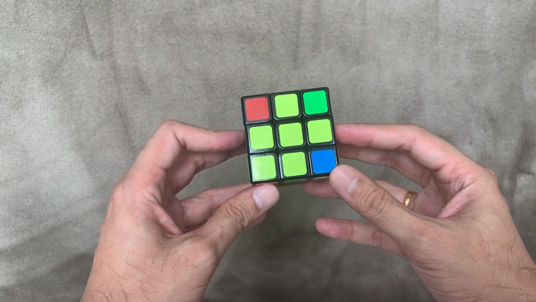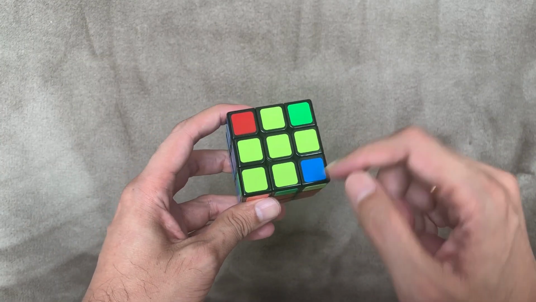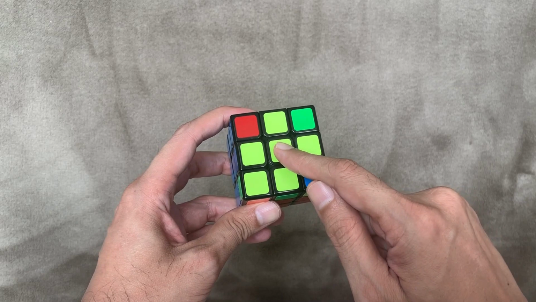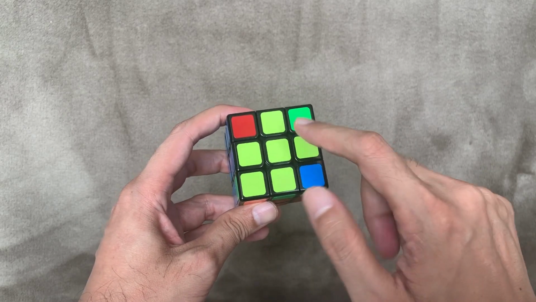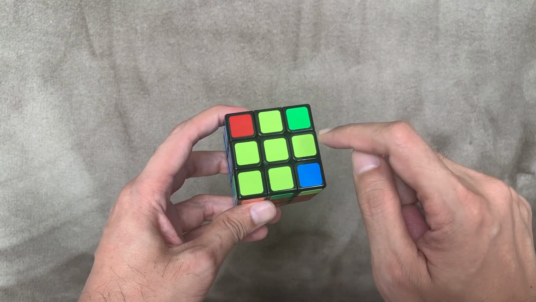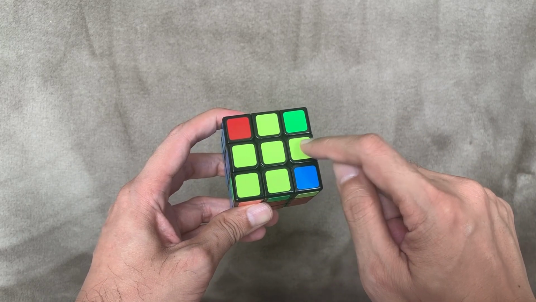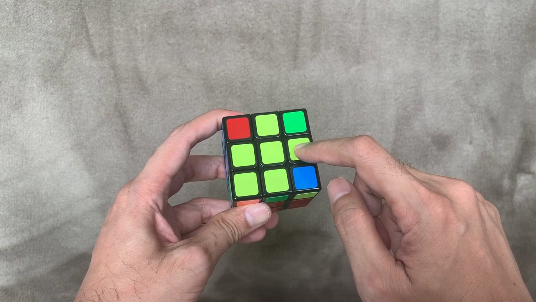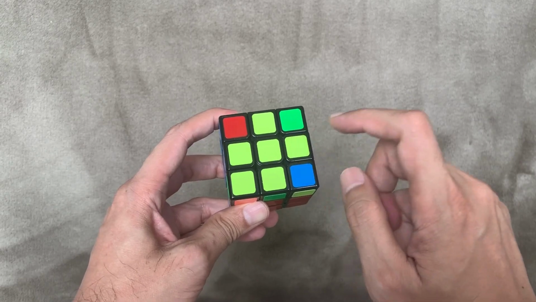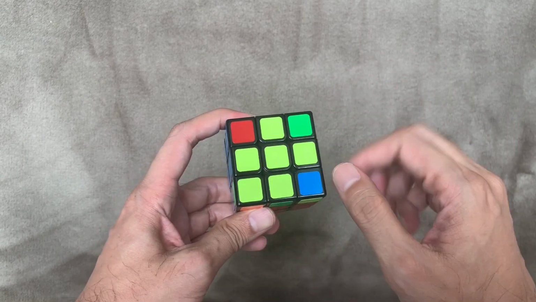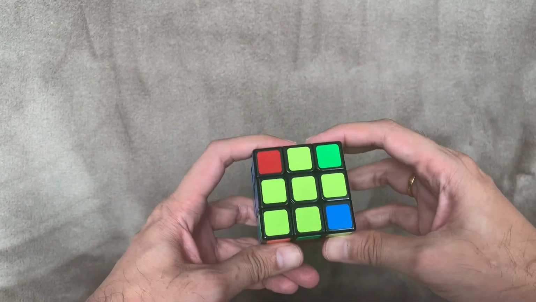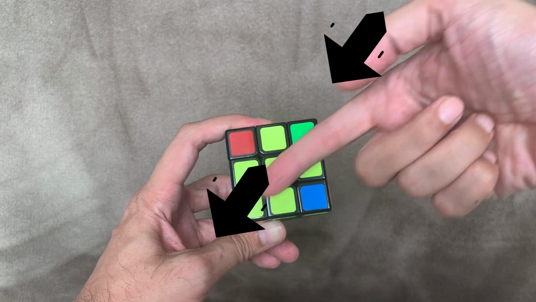Once you reach this stage where you have these 4 done, and then you have top and you have this, you need to be careful as to where you are applying the Right Sune formula. You should always be applying it in this direction where a fish is going down.